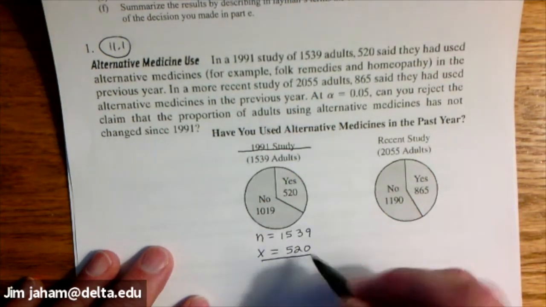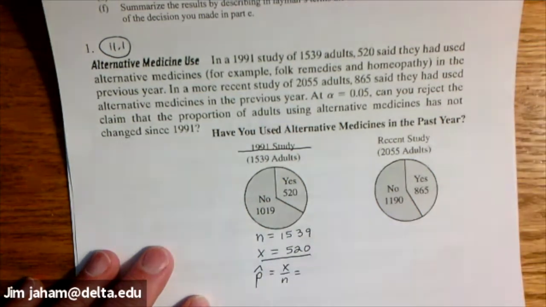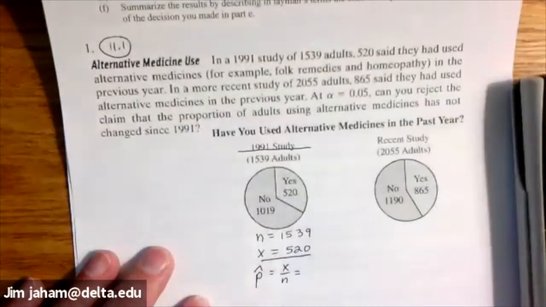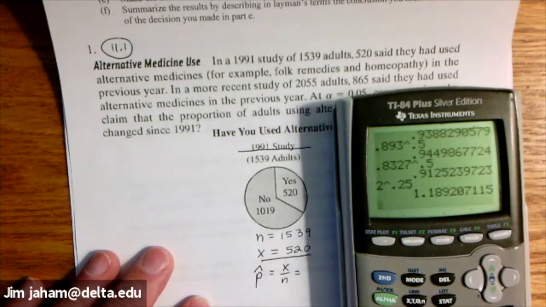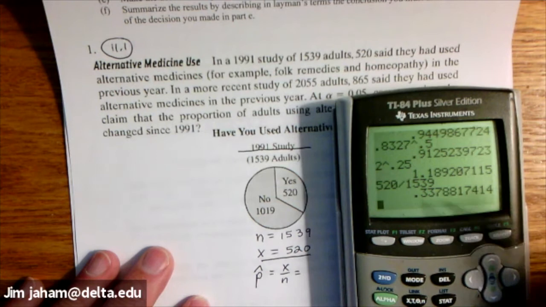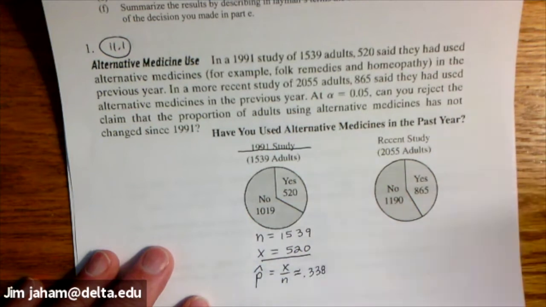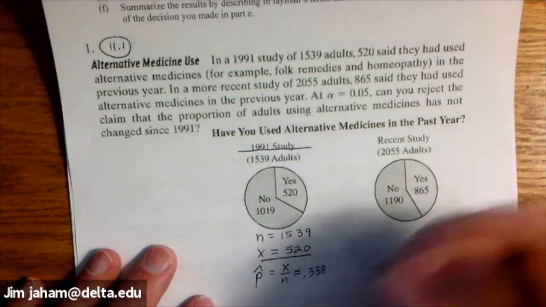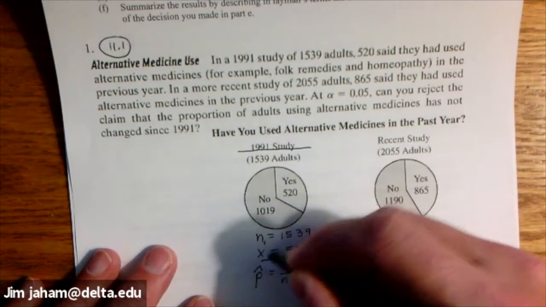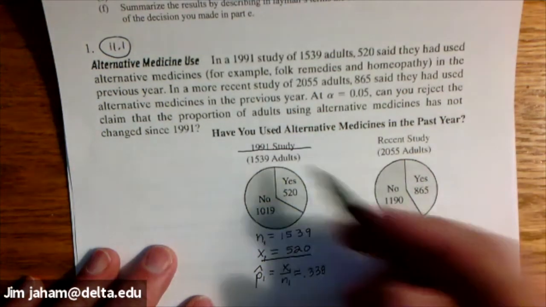All right, so we can go ahead and calculate p hat from that by taking x and dividing by n, just to get a sense. Our p hat is about 0.338, or 33.8%. About a third, just over a third, used alternative medicines back in 1991. Since this is back then, I'm going to give all of these the subscript 1. This will be our first set of summary statistics and our first population.